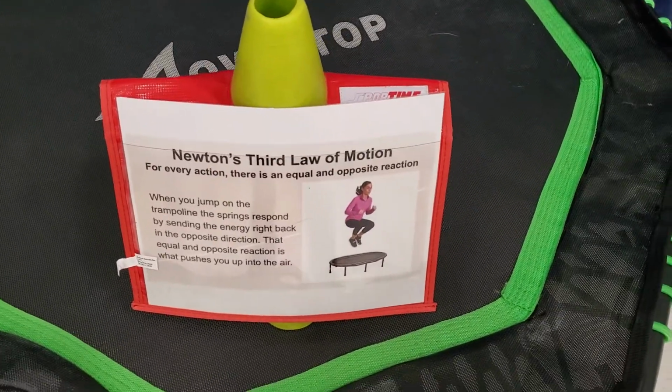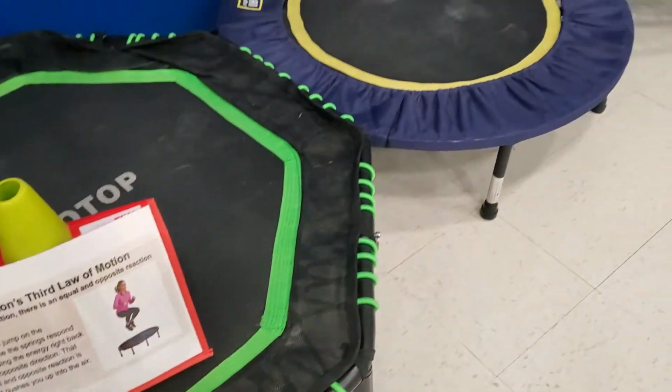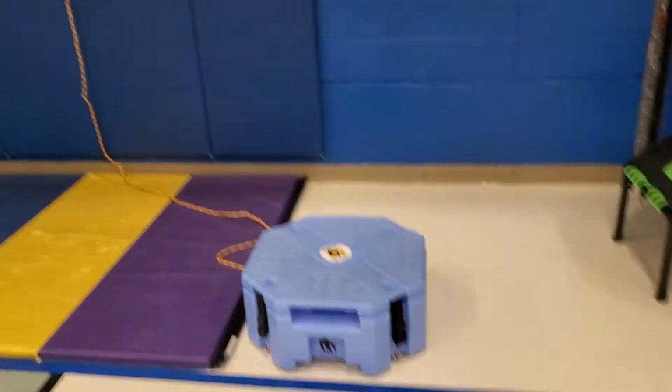This is one of the stations for Newton's third law of motion. Students jump on the trampolines. This is a student's favorite.